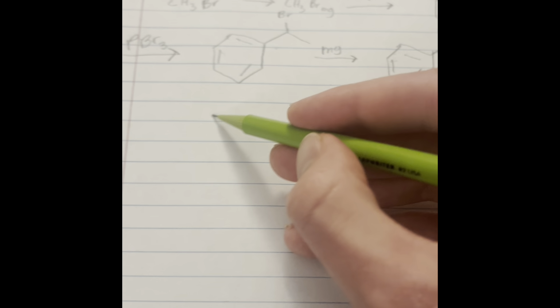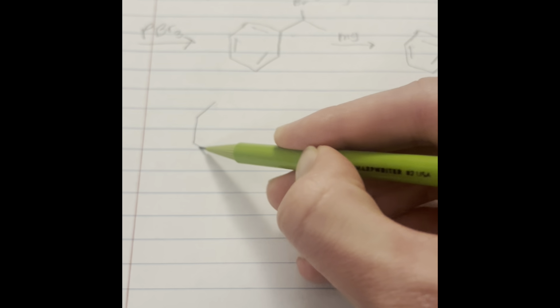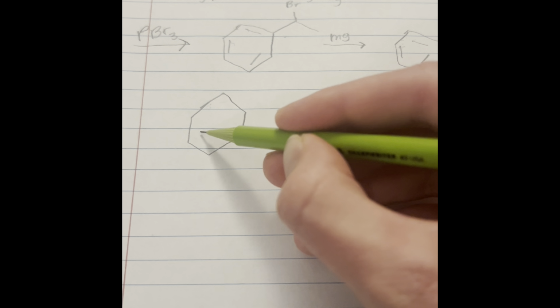It's going to that carbon and it's pushing that bond up. That mechanism is pretty important for me to understand what was going on. That way, we go back to primary alcohol.